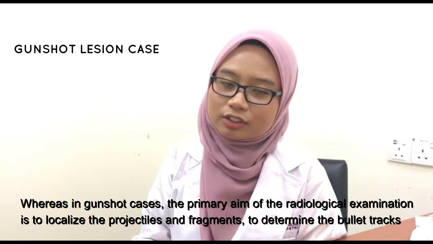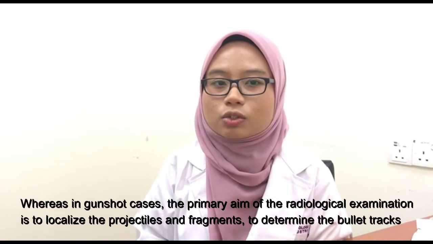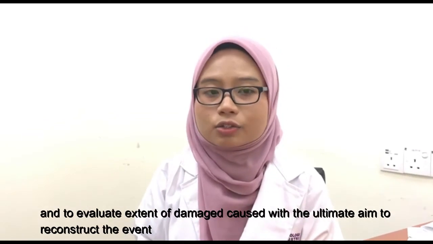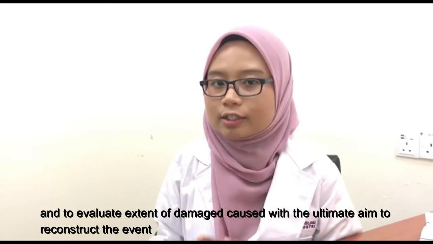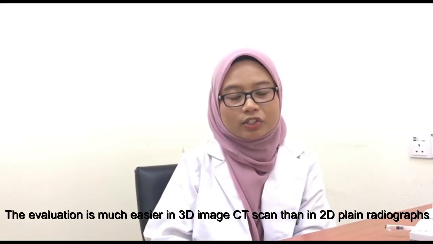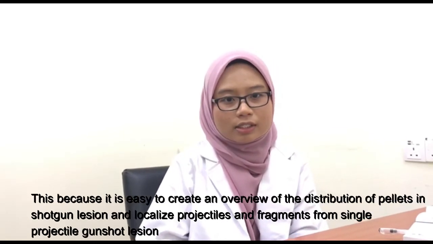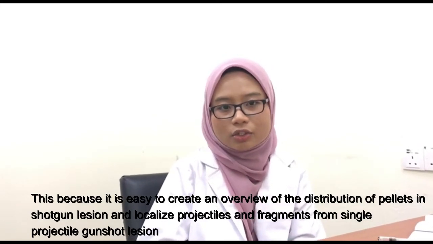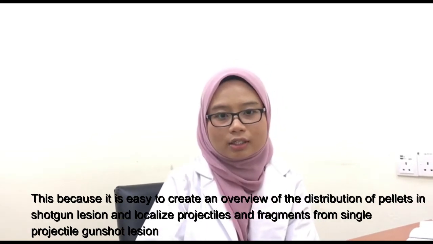Whereas in gunshot cases, the primary aim of the radiological examination is to localize the projectiles and fragments, to determine the bullet strikes, and to evaluate the extent of damage caused, with the ultimate aim to reconstruct the event. The evaluation is much easier in a 3D CT scan than in a 2D plain radiograph. This is because it is easy to create an overview of the distribution of pellets in a shotgun lesion and localize projectiles and fragments from single projectile gunshot lesions.